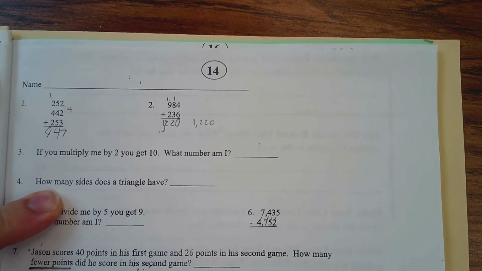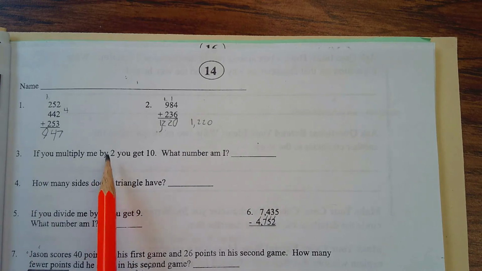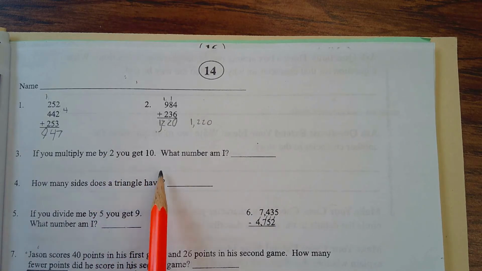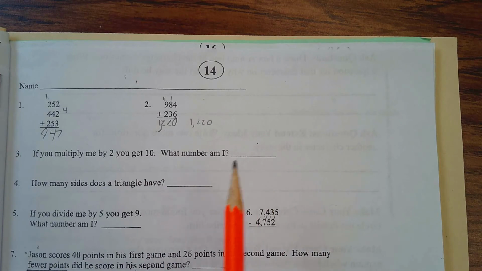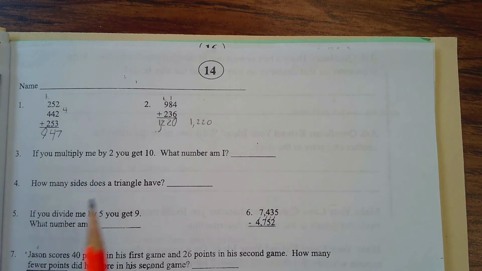Okay, so this is a little bit tricky of a problem. But let's take a look at this and see if we can figure it out. If you multiply me by 2, you get 10. What number am I? So one thing that's interesting about this is even though it says multiply, we can actually solve this through division. And although we really haven't done much division, that's okay.